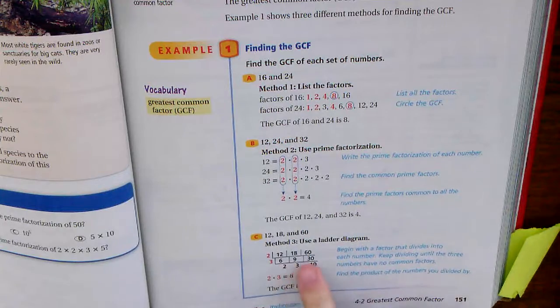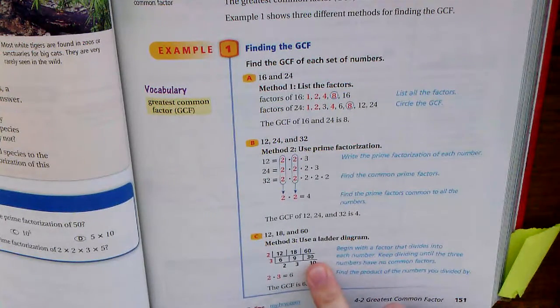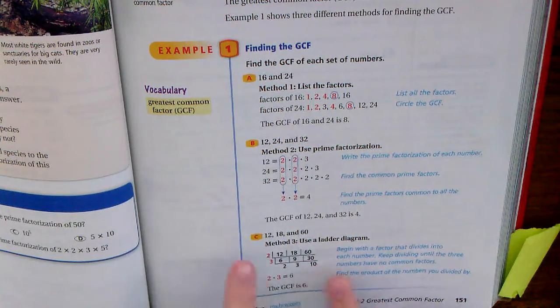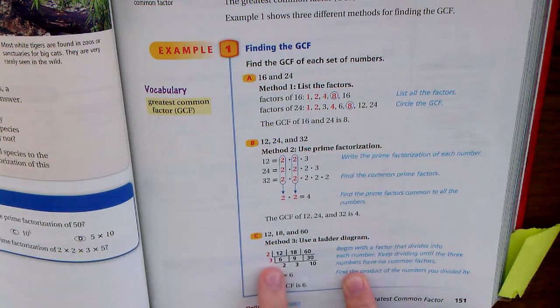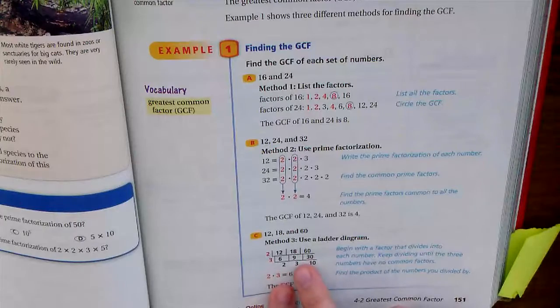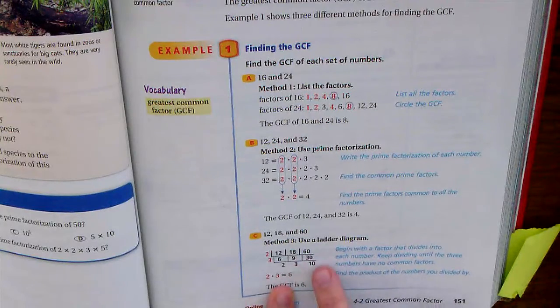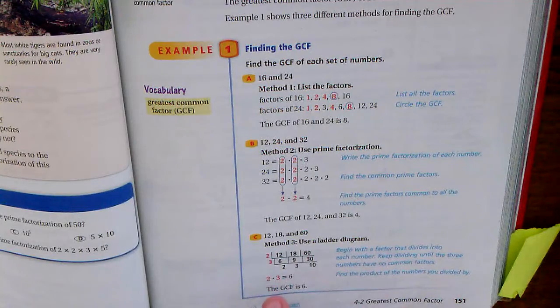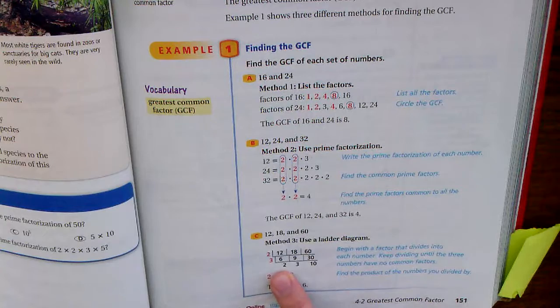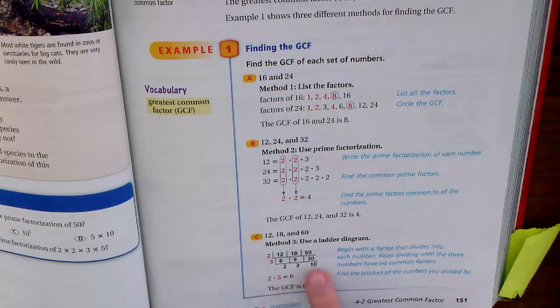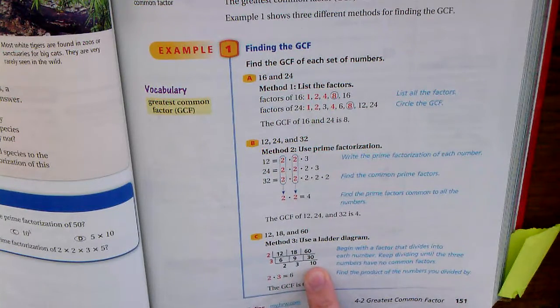Now, 6, 9, and 30, they each have a number that goes into them evenly. That number is 3. So 6 divided by 3 is 2, 9 divided by 3 is 3, 30 divided by 3 is 10. How you know you are done is there is not a common divisor amongst these. The only number that can go into 2, 3, and 10 evenly is 1. So that is how we know we are done.